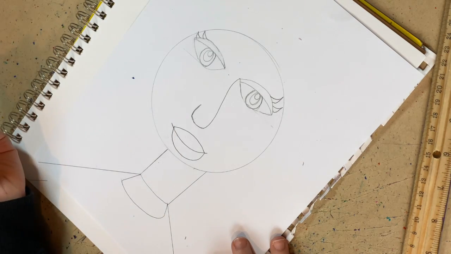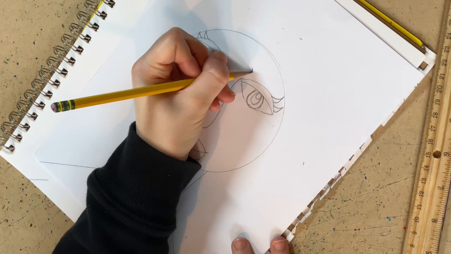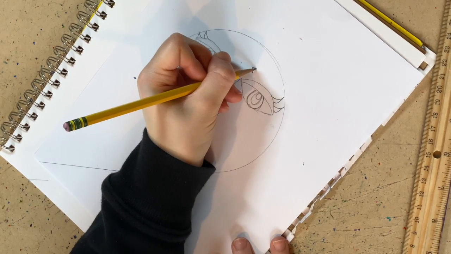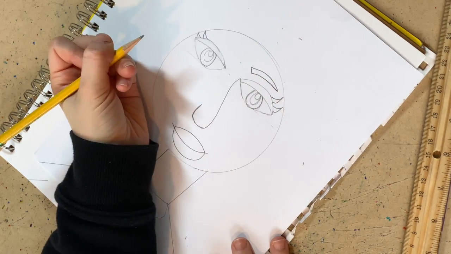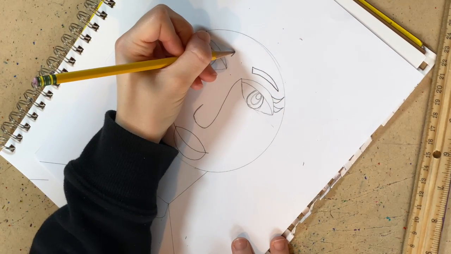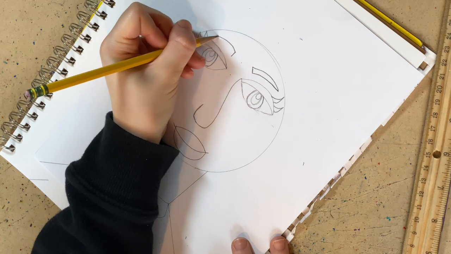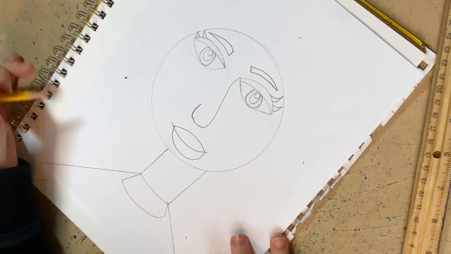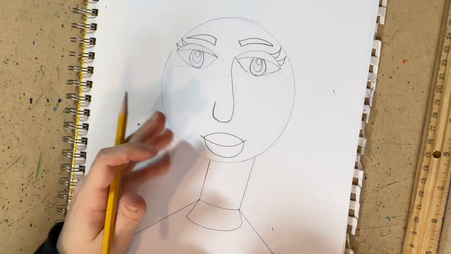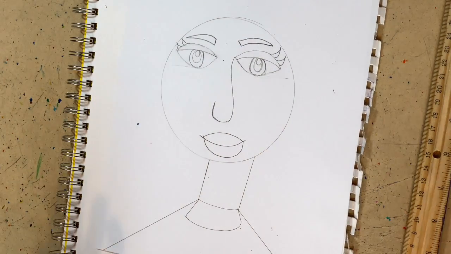Now it's starting to look a little crazy, a little weird. That's okay. And now we're drawing the eyebrows, curve, down and up. Diagonal, curve, down and up. So those are the eyebrows. It doesn't have to be perfect. Like I said, this is abstract art.